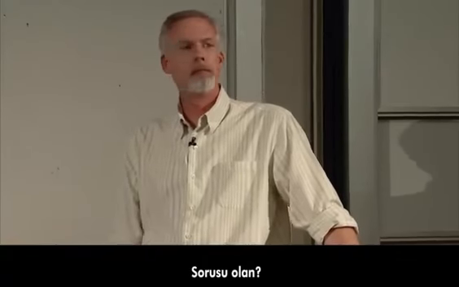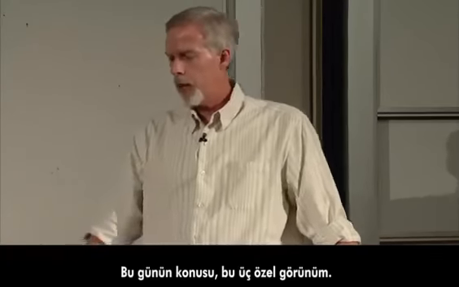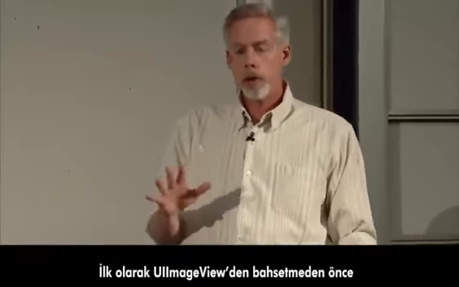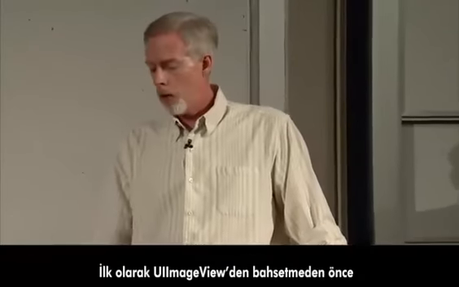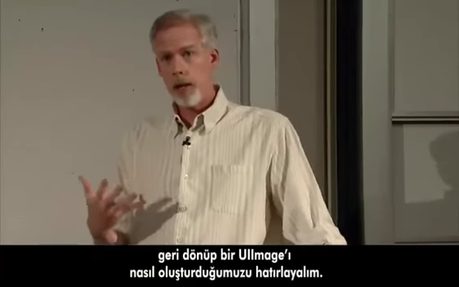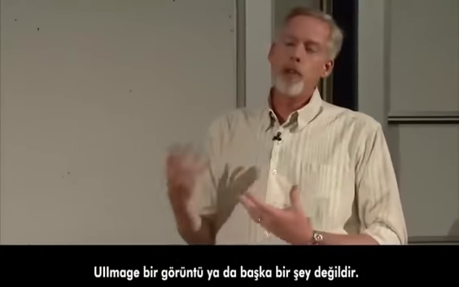Any other questions? Okay, so today's topics, these three special views. Before I talk about the first one, which is UI image view, I'm going to go back to UI image and just remind you how you create a UI image. So a UI image is not a view or anything.